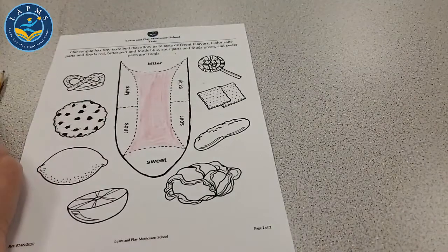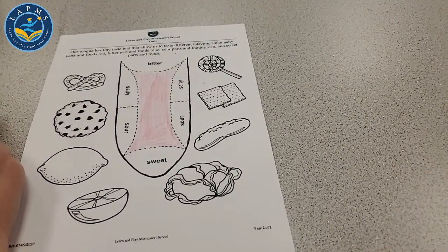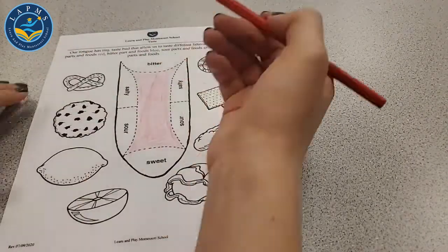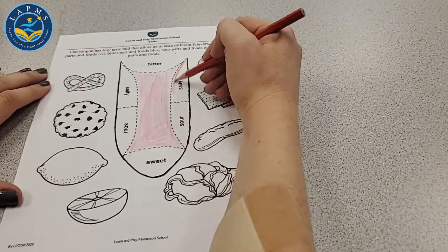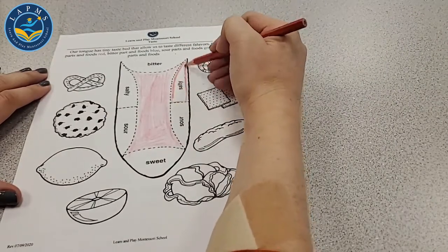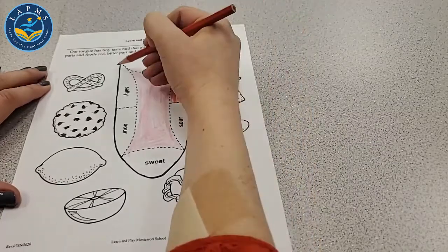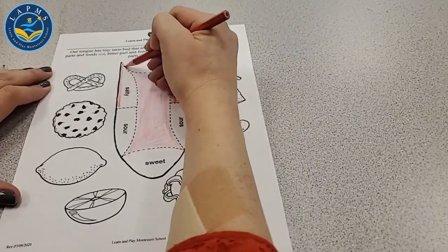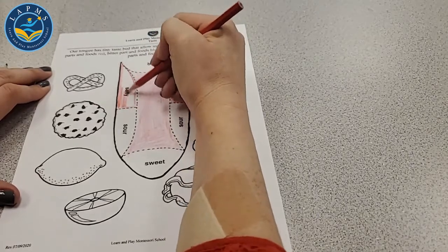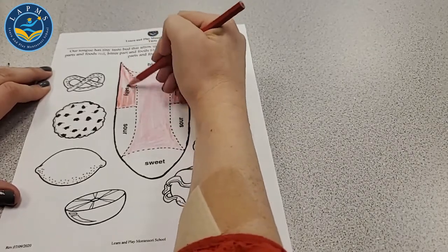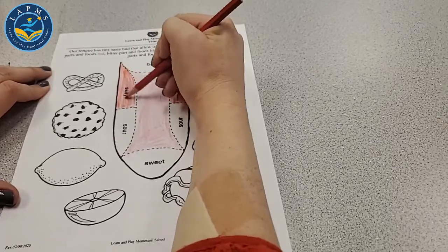Things salty. We'll color them red. You have red? You do? Okay. So I'm going to color the salty areas of the tongue red. Okay, and we have another salty area over here. Okay, and what else?